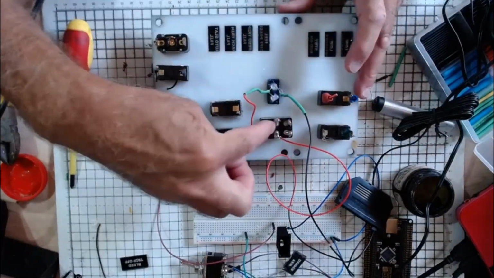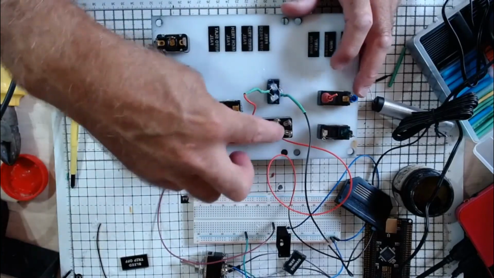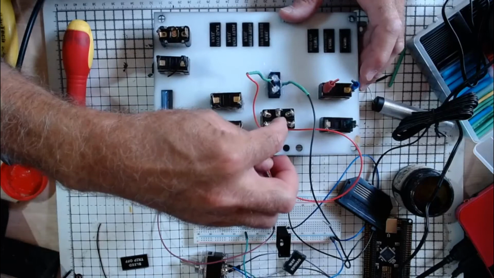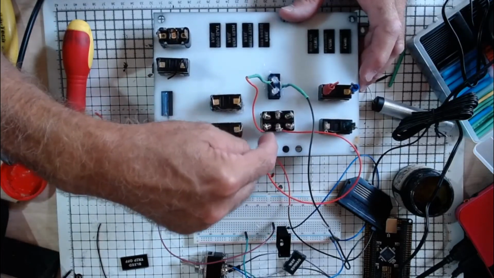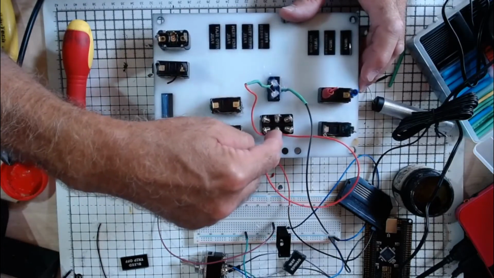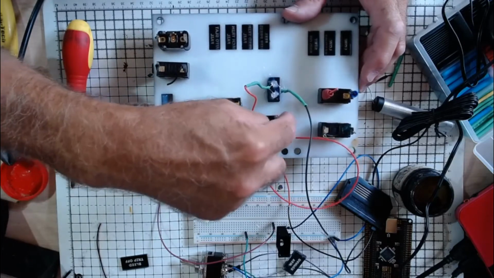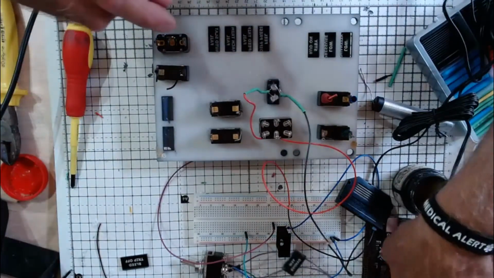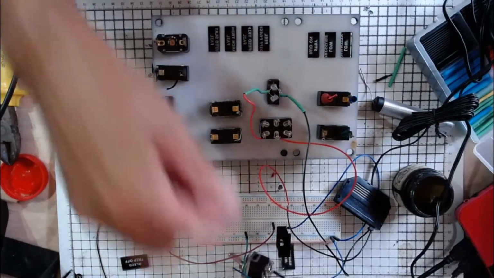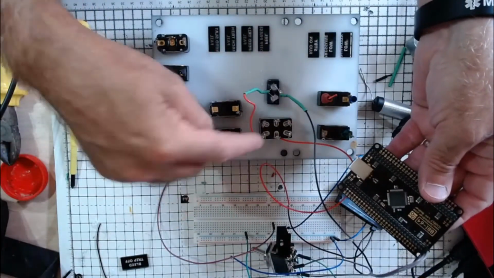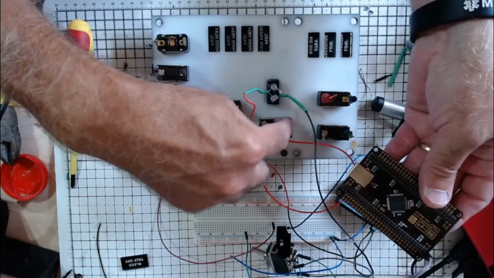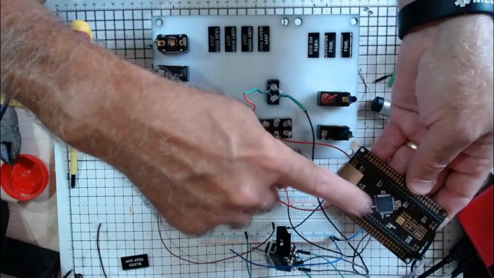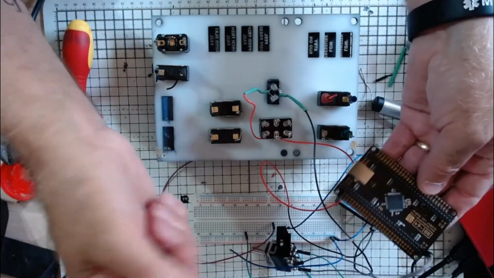Then the only other thing we have on the back here is the other two terminals. We're using terminals 4 and 5 for this circuit. So terminals 2 and 3 will go directly to this I/O card here. So we'll run a pair of wires off for terminals 2 and 3, and they'll go to one of the inputs on our I/O card. And that's it.